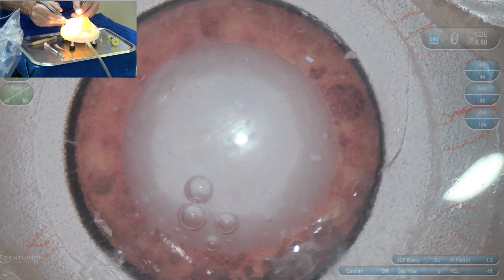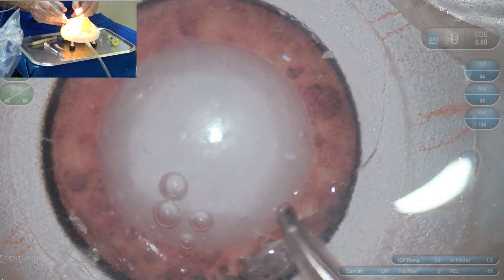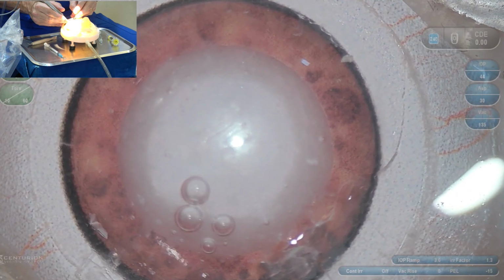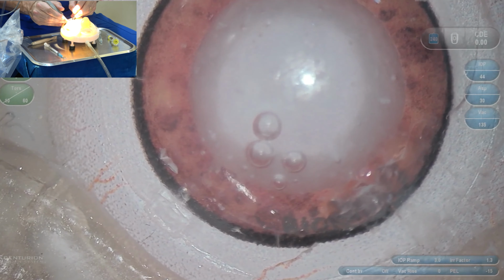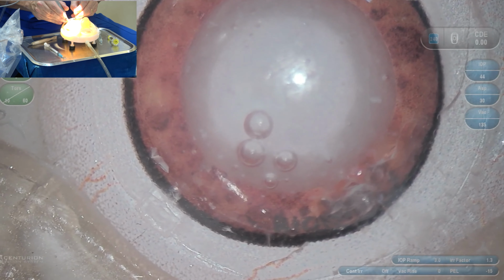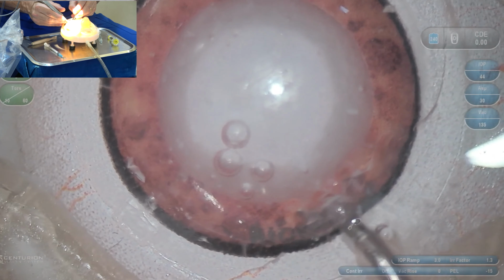Okay, and here the key is to go deep with both instruments and separate those fragments. Look at that. Look at that crack. It looks great, and you can train this very, very much. So we have already 2 halves.